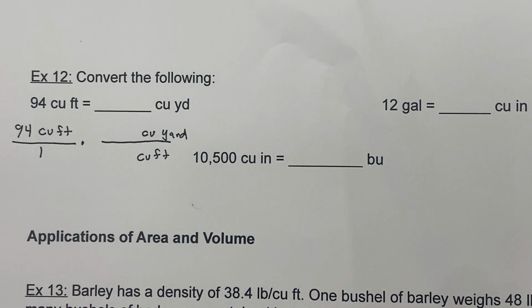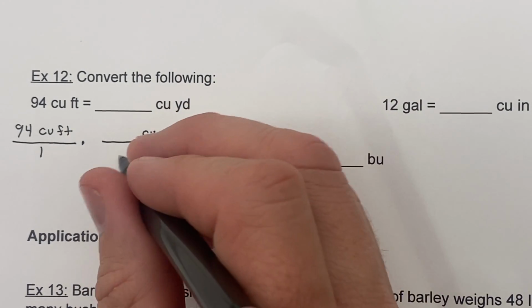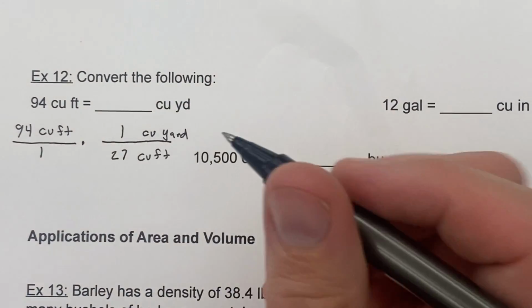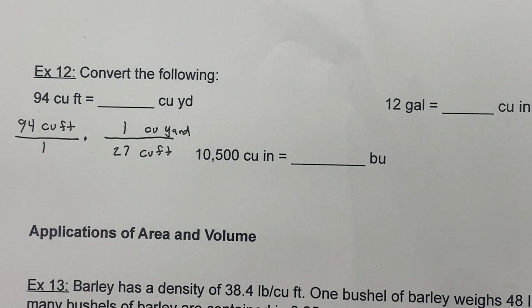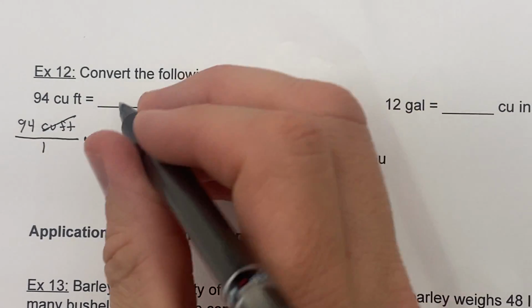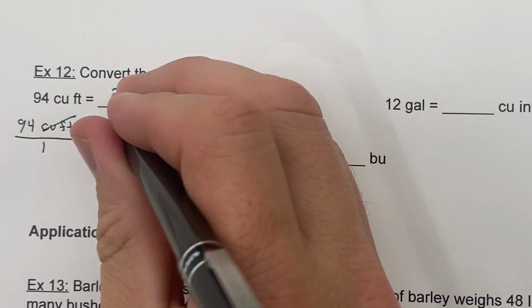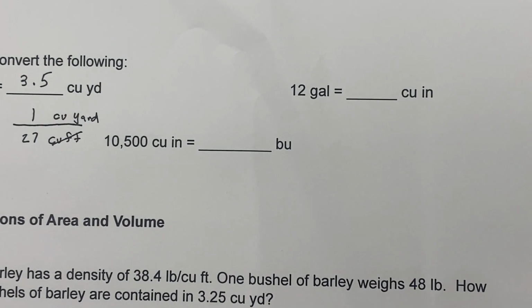Cubic feet to cubic yards. 27. Does 27 go on top or bottom? It goes on the bottom. 1 cubic yard is equal to 27 cubic feet. One more time. Cancel, cancel. We're in the label that we want. 3.5. On your own, go ahead and do the next two.